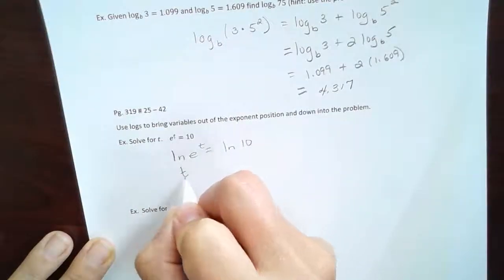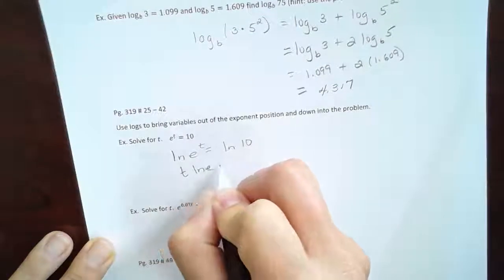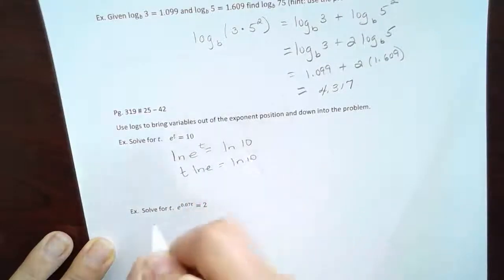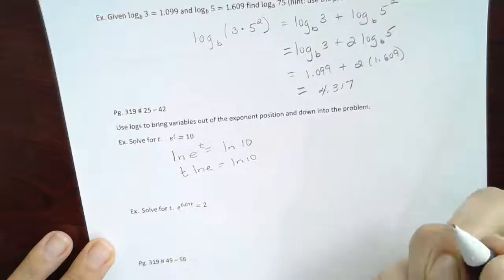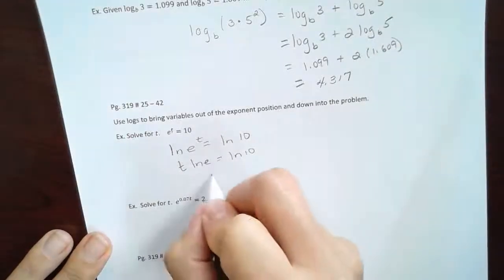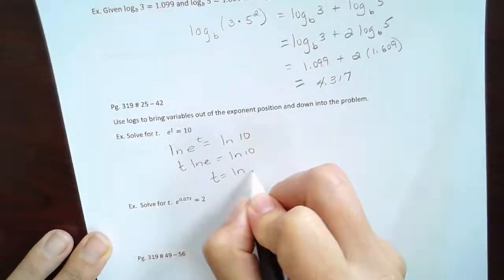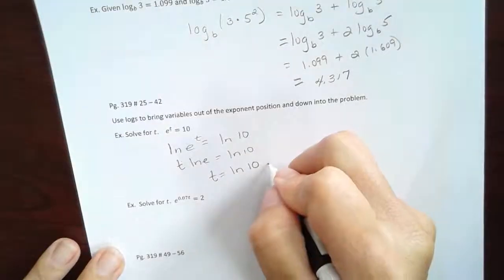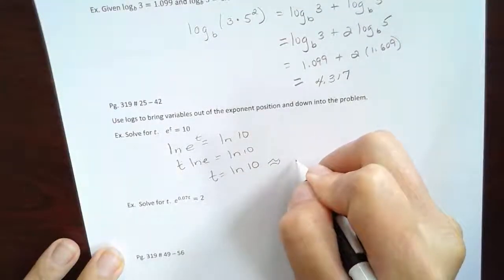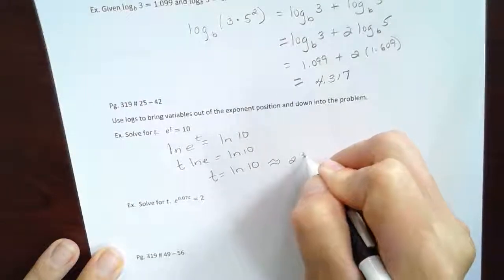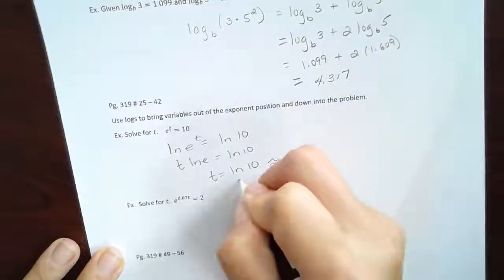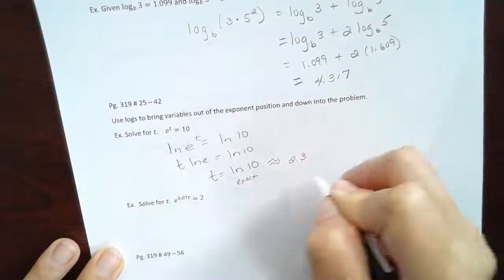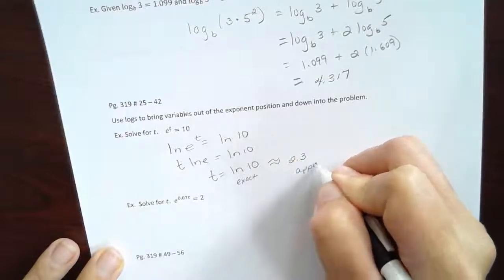The exponential property says t times ln e is equal to ln 10. ln e is just 1 because anything to the first power is itself, and 1 times t is t. So as an exact answer, t is equal to the natural log of 10. If I want to put this in the calculator, it will give me an approximation. I've rounded, and it will be 2.3. So ln 10 is exact, and 2.3 is an approximation.